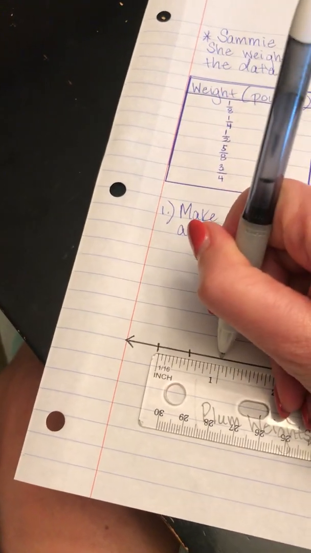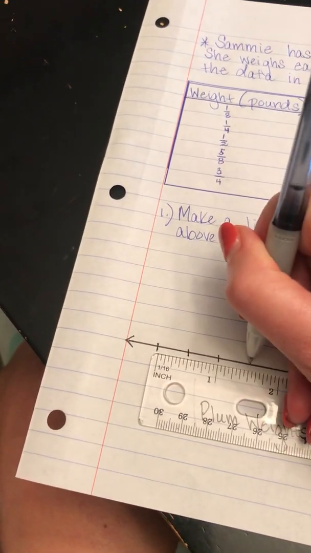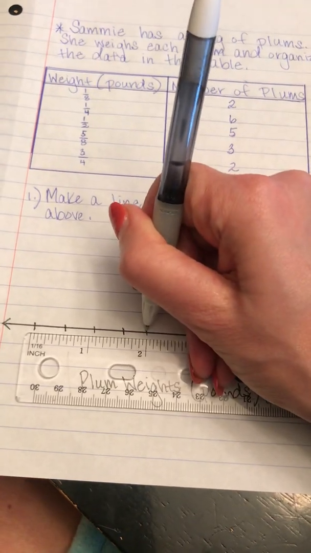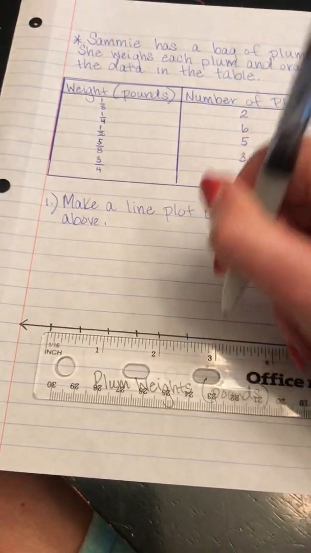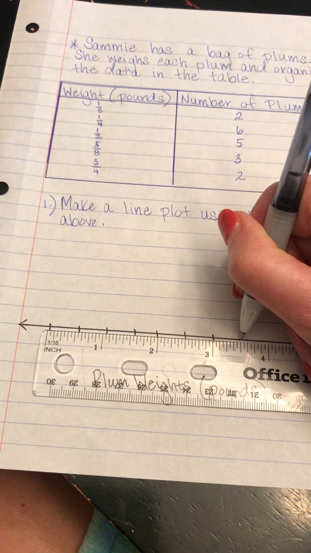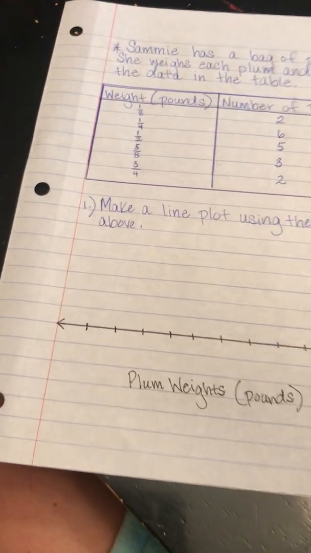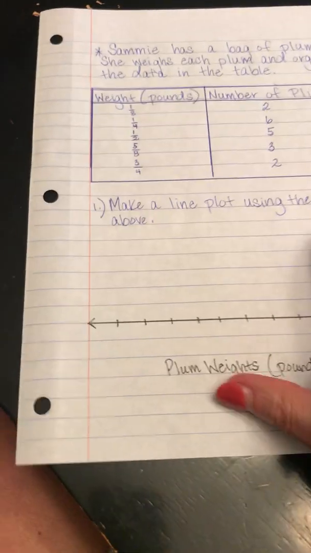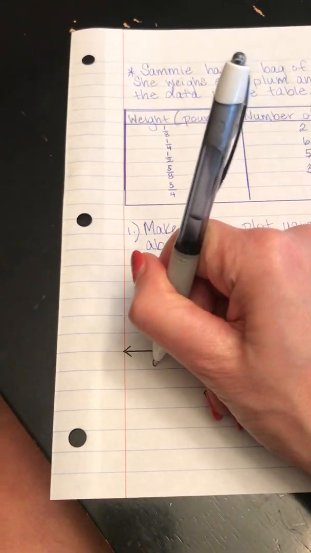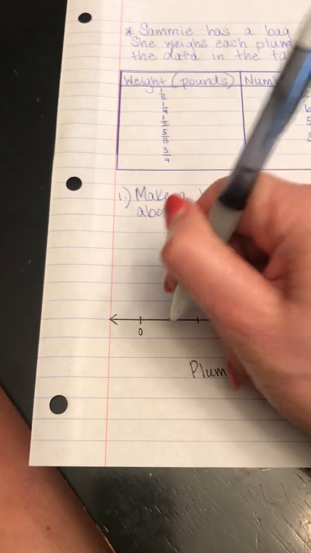That'll be my 1/8, 2/8, 3/8, 4/8, 5/8, 6/8, and I'll go ahead and do 7/8 and may as well just do 8/8, right? Why not? We're living life. Okay, so this is a 0, and then we have to do 1/8.